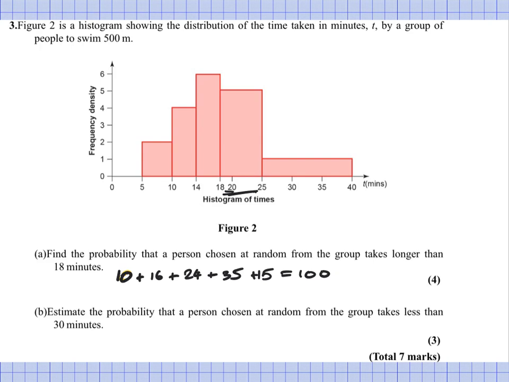Now, what fraction was above 18 minutes? Well, this was 35 and this was 15, so that's 50 out of 100, which is a half. The probability that they take longer than 18 minutes is equal to a half.